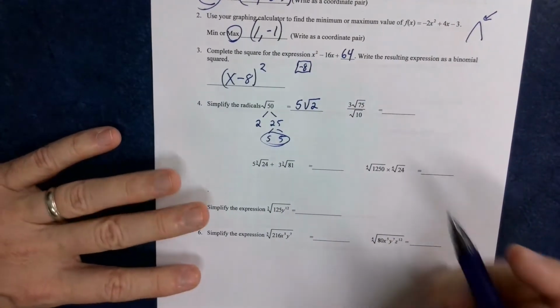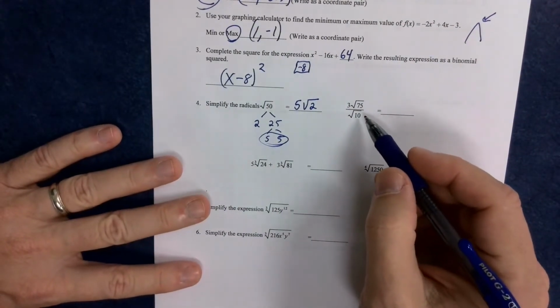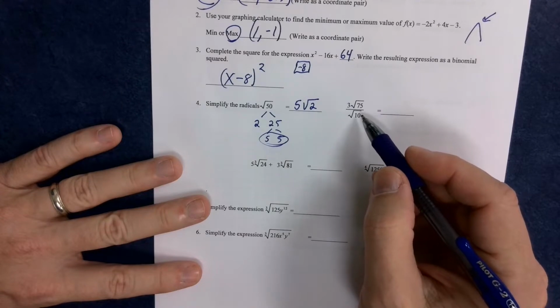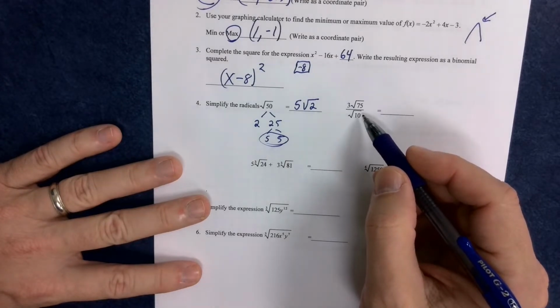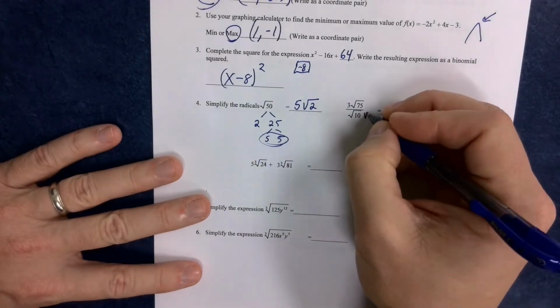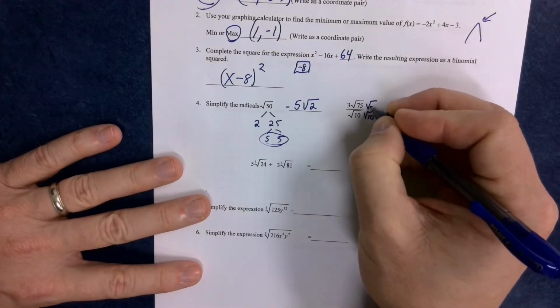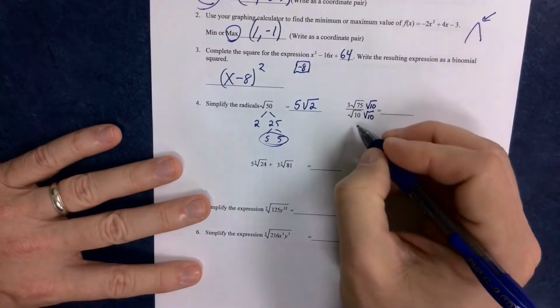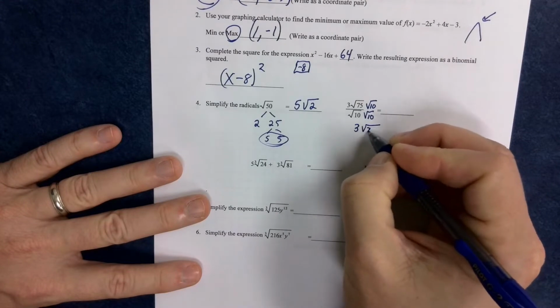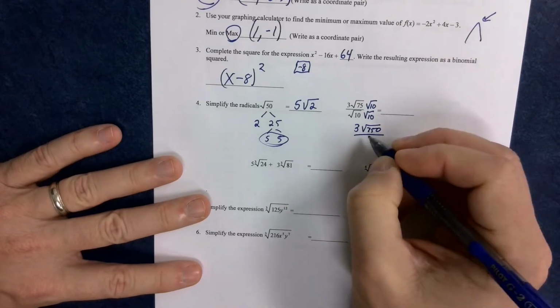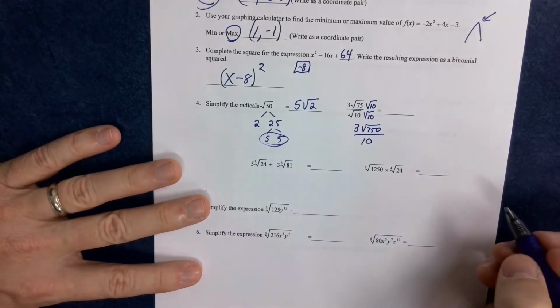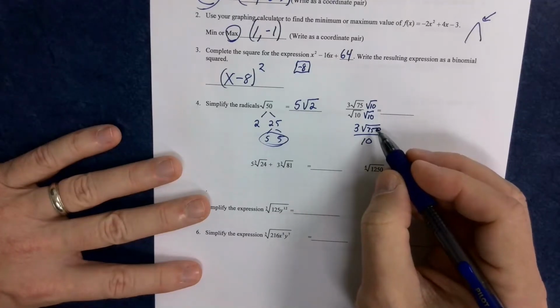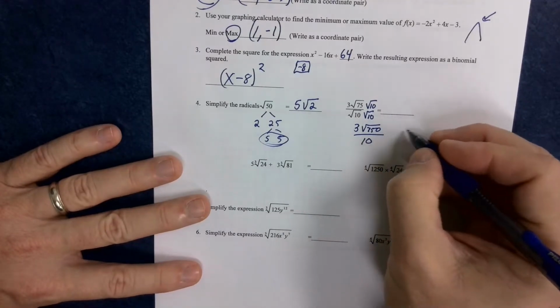On this next one right here, I cannot leave a radical in the bottom. That's one of our rules. So I multiply top and bottom by square root of 10. That'll give me 3 square roots of 750 over 10. 750 is, I'm going to break that down here.